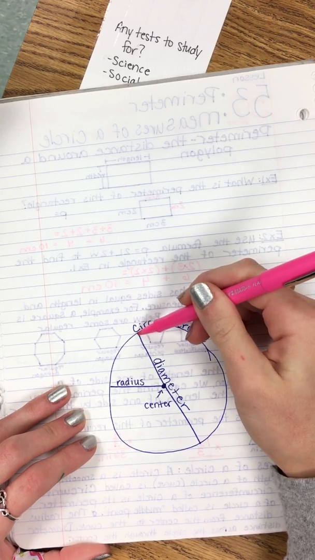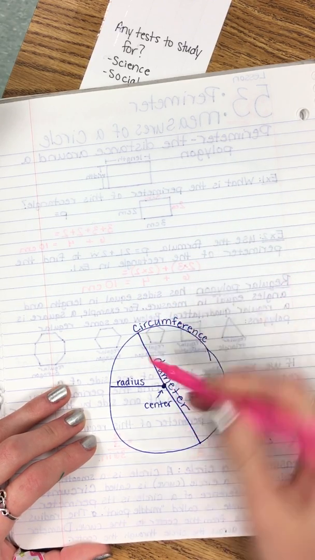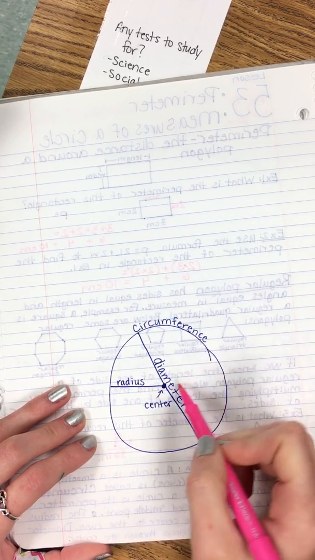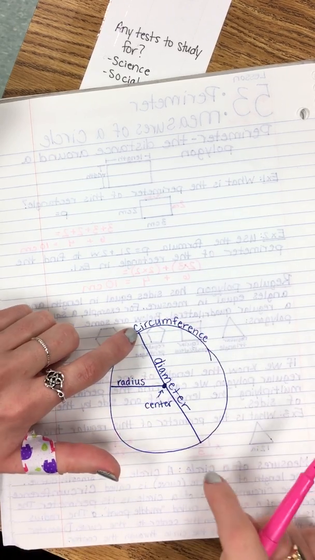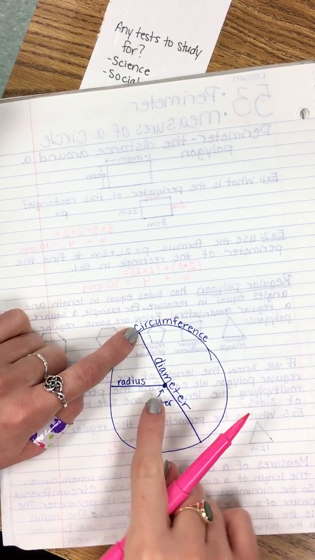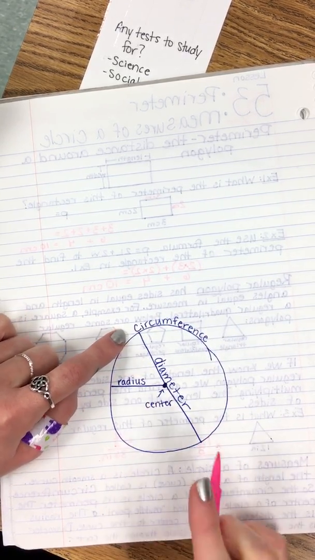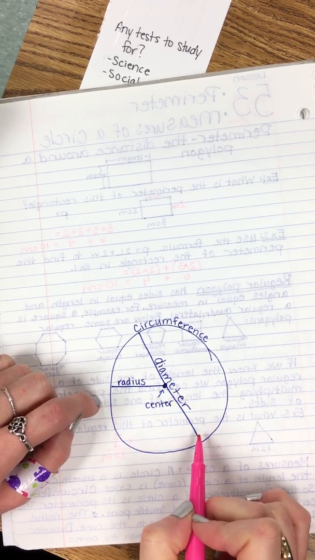Then draw one line going straight through it. It can go straight through this way. It can go straight through this way. The diameter can go through in a straight line. It just has to go from one side to the other side and through the center. And label that long one the diameter.